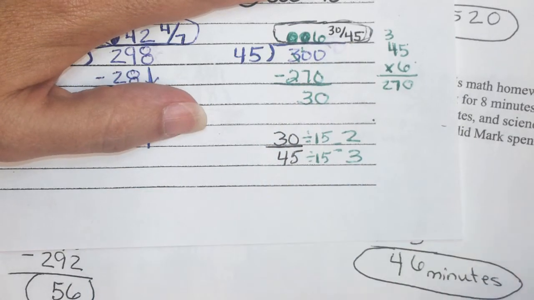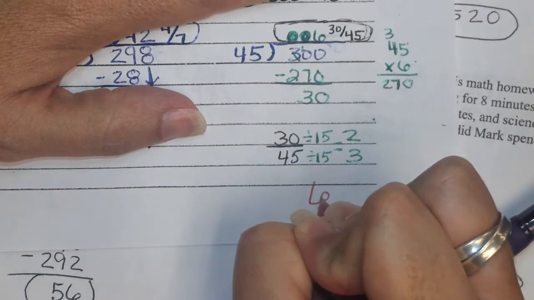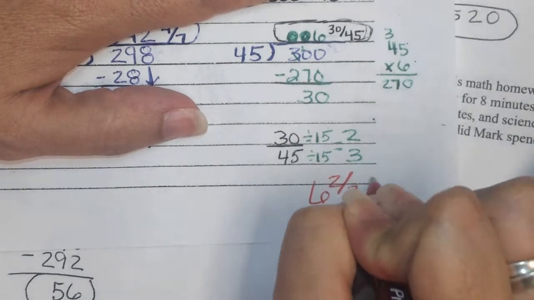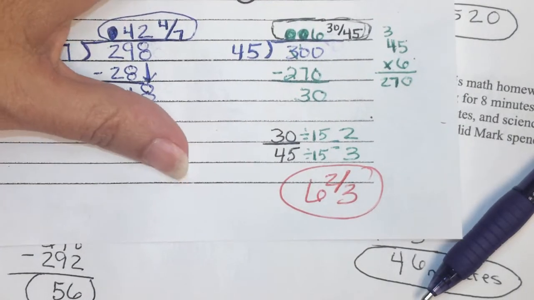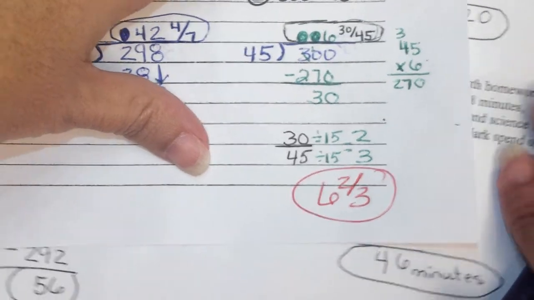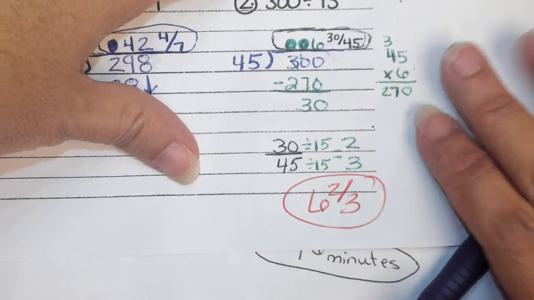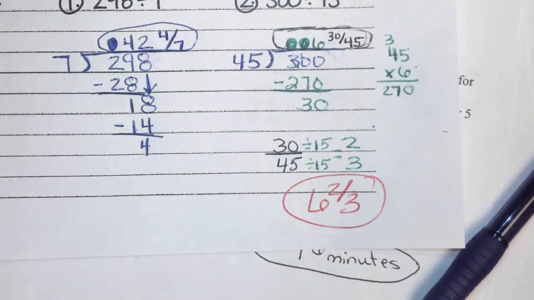So if you got 6 2/3, that is awesome. It's kind of like you went an extra step, and that is fine. If you already knew that and you knew how to do it, go for it. If you're not sure about simplifying yet, don't worry. Just give me that original answer, okay?